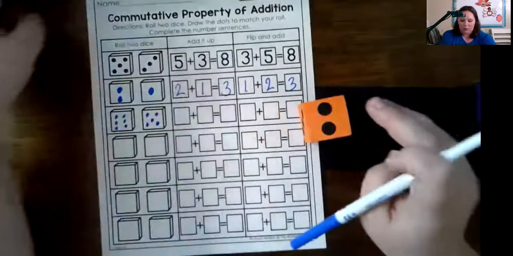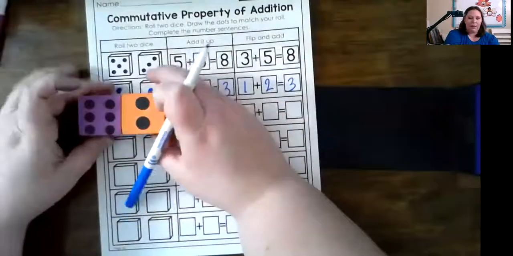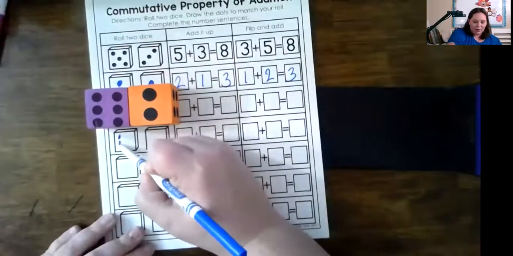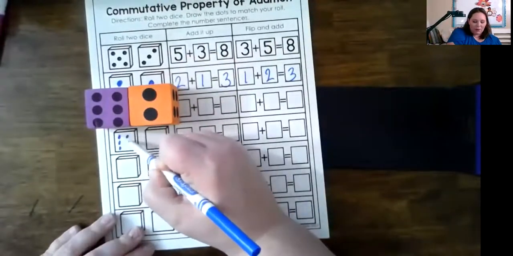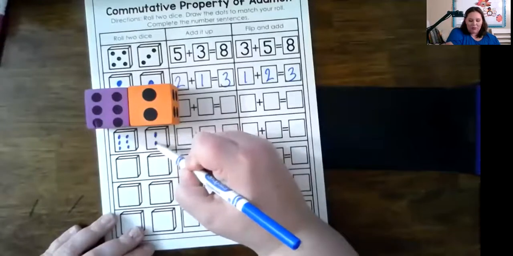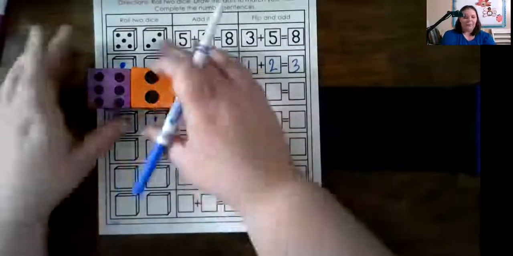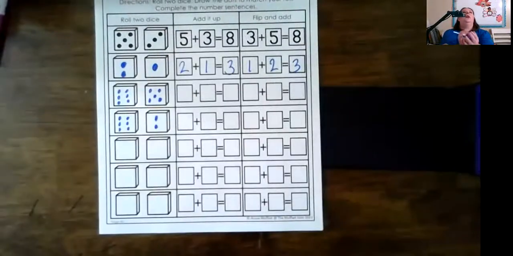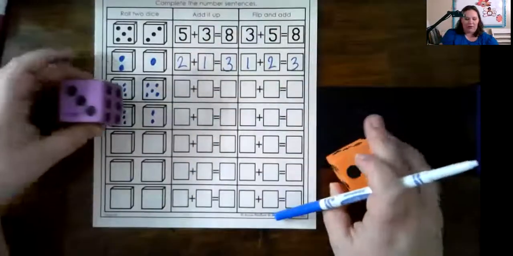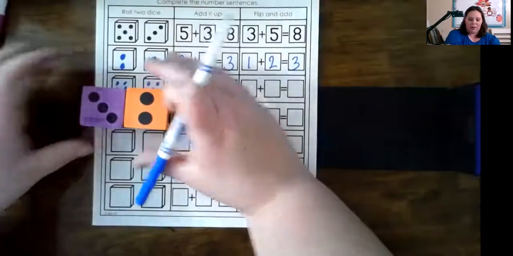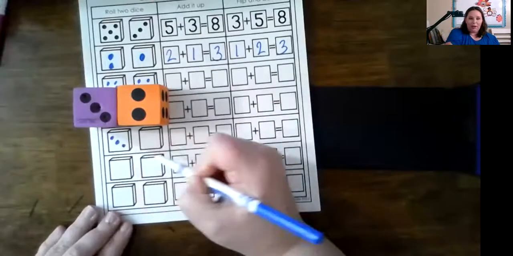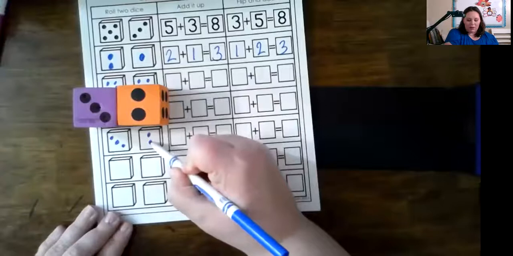And we'll roll. Okay. We rolled 6 plus 2. 1, 2, 3, 4, 5, 6, 1, 2. All right, this time we got 3 and 2. 1, 2, 3, and 1, 2.